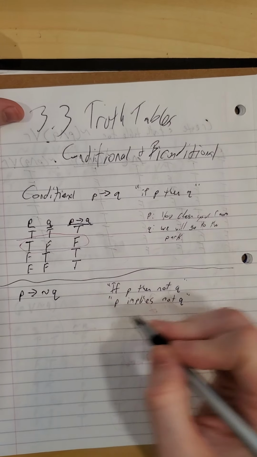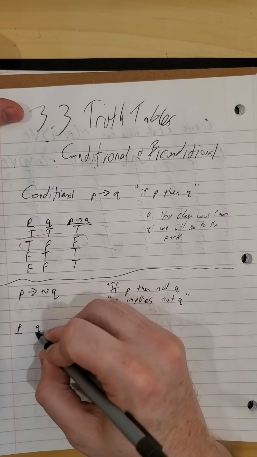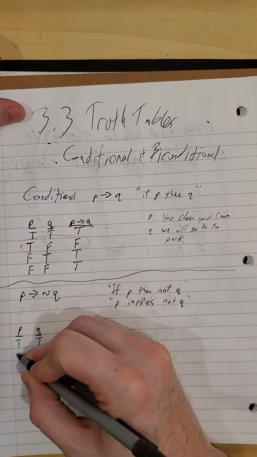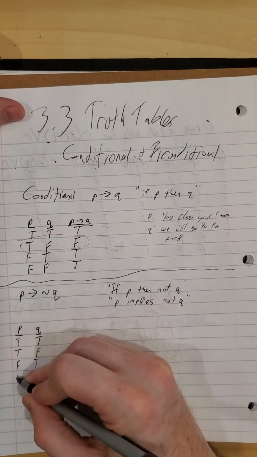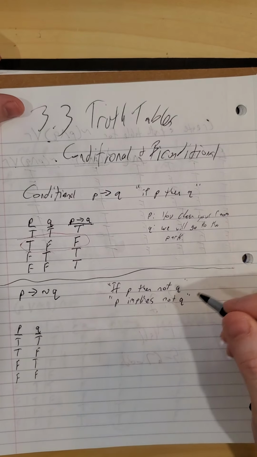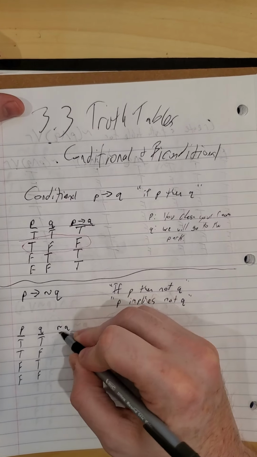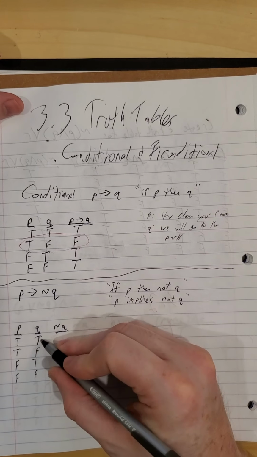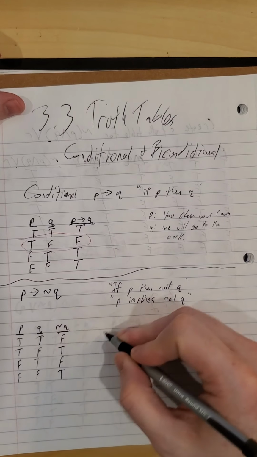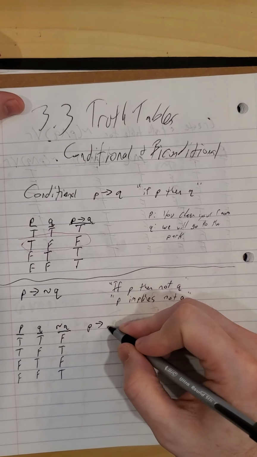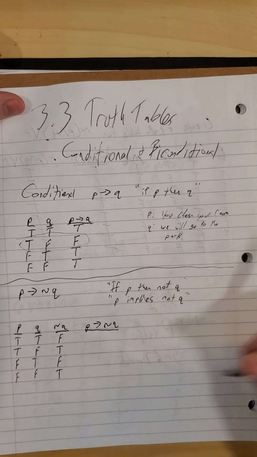So as always, if I have two simple statements, 2 squared, I will have 4 rows in my truth table. True, true, true, false, and then false, true, false, false. Some other tools I'll need a not Q column. So we'll switch Q's truth values. So false, true, false, true. And we'll do an if P then not Q.